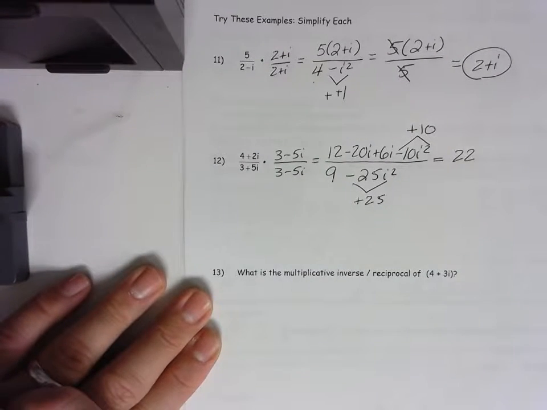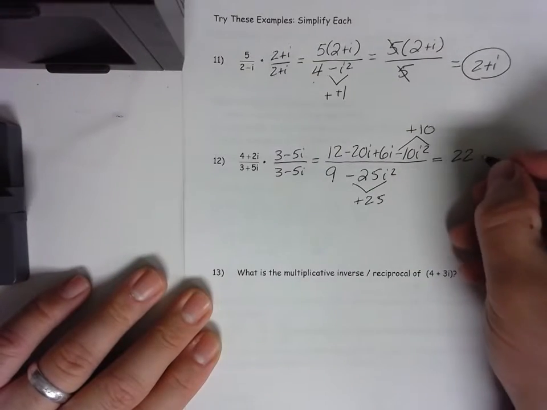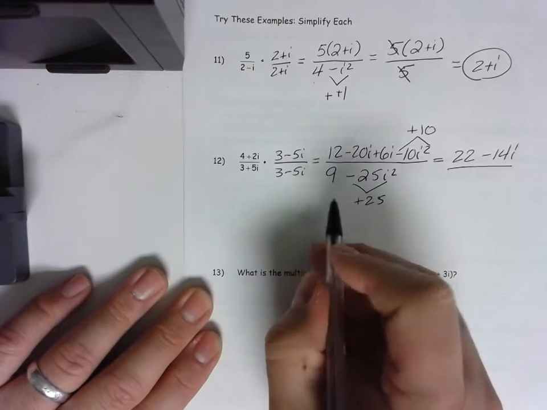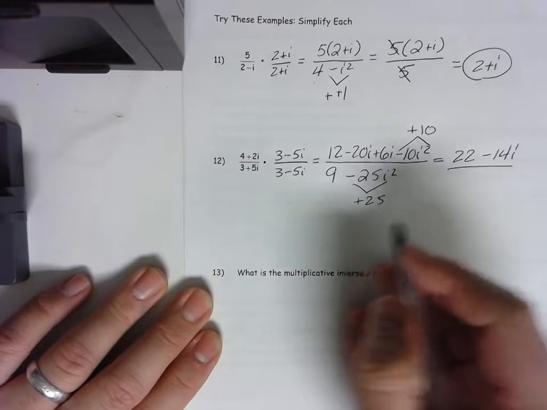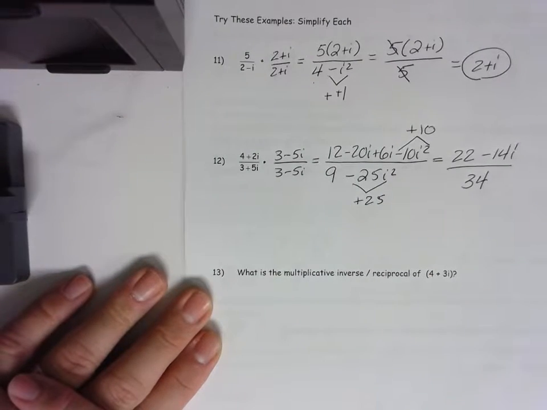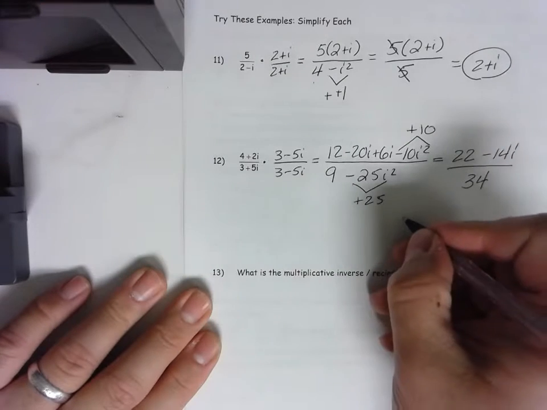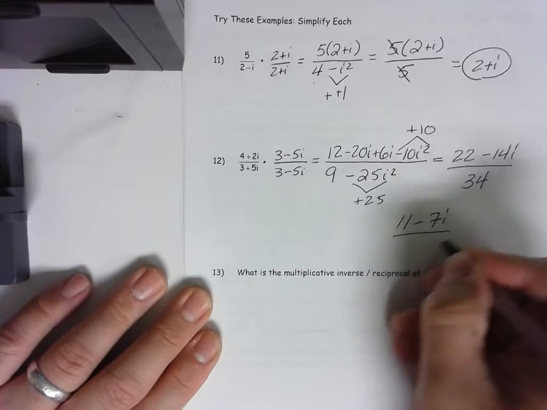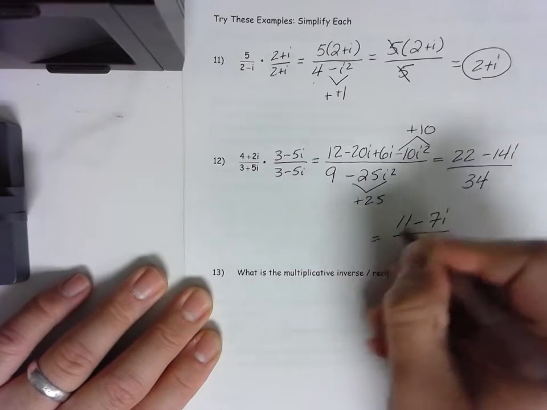Negative 20 plus 6 is negative 14i. And all of that is over 9 plus 25, which is 34. Everything has a 2 in common, so we can divide everything by 2. We get 11 minus 7i all over 17 as our final answer.